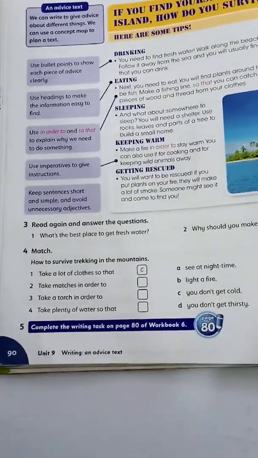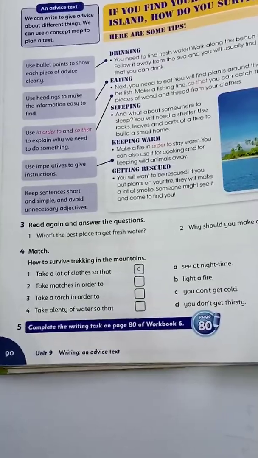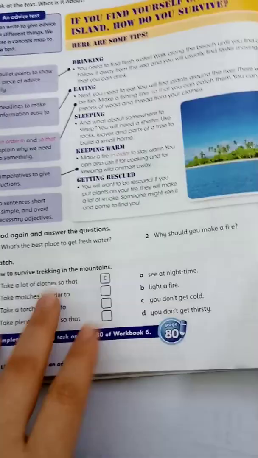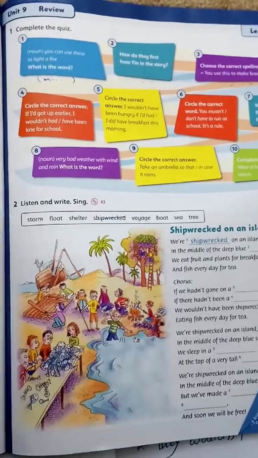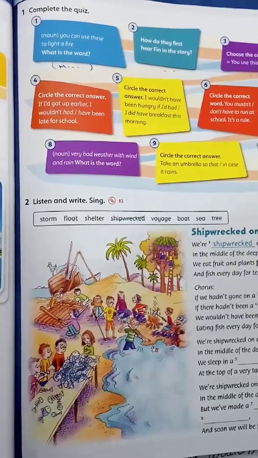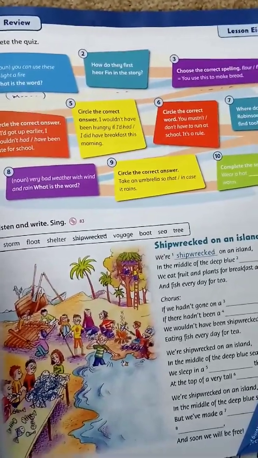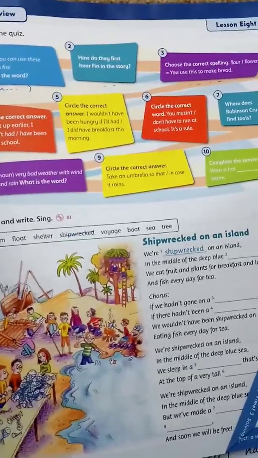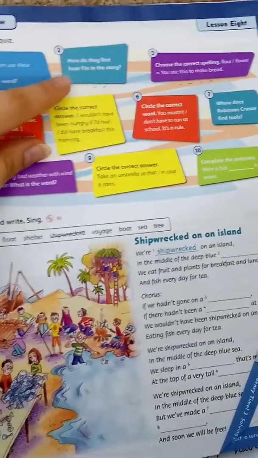Here we have matching. Okay, do them like homework. Here we have the quiz. Number 1. You can use these to light a fire. What is the word? Write it down here. Number 2. How do they first hear Finn in the story? You have to read the story again and answer the question.